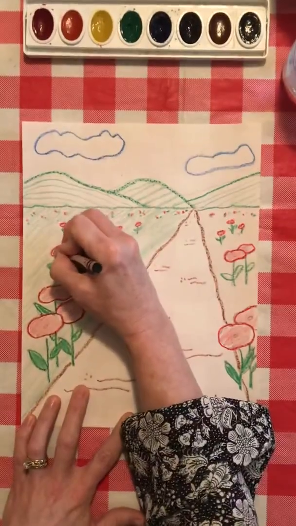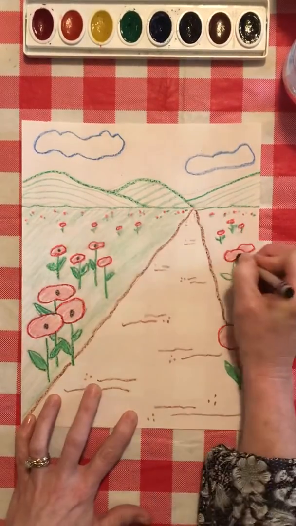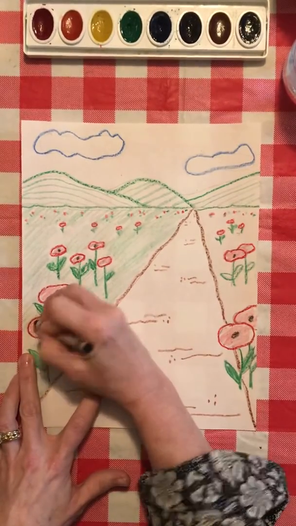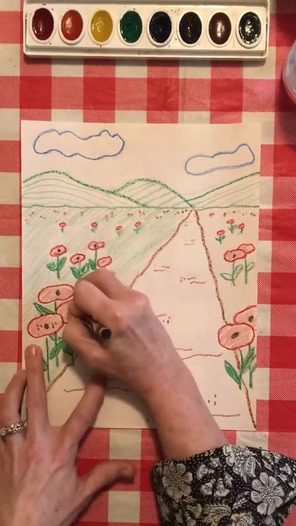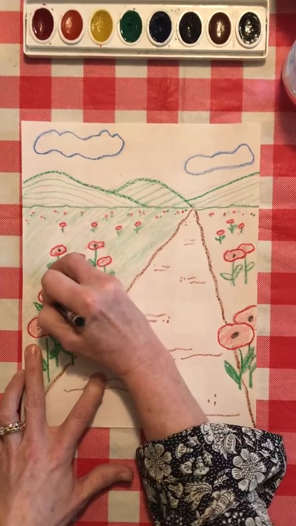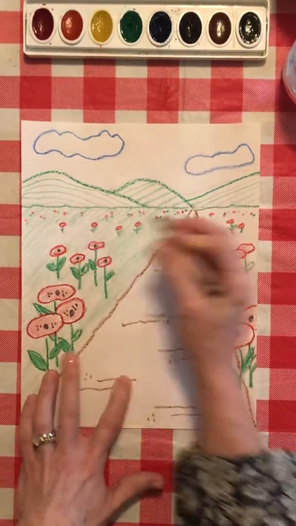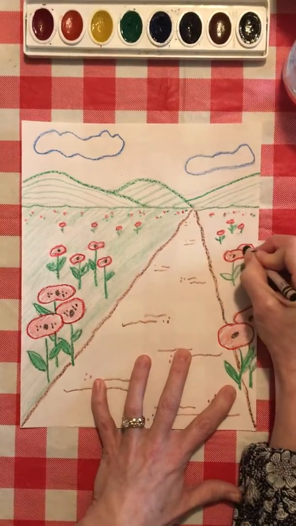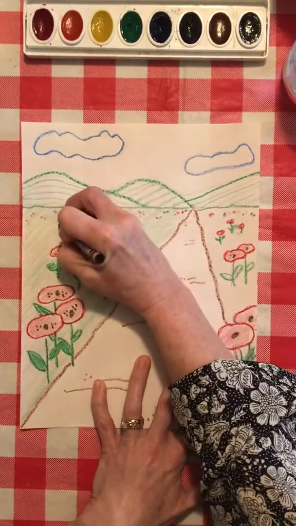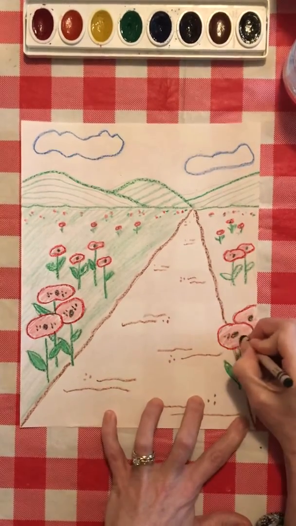Put those centers in the poppies. Poppies in my foreground, I'm going to give a little extra detail too. These aren't going to get that. And my poppies way off in the distance aren't going to even get that detail.